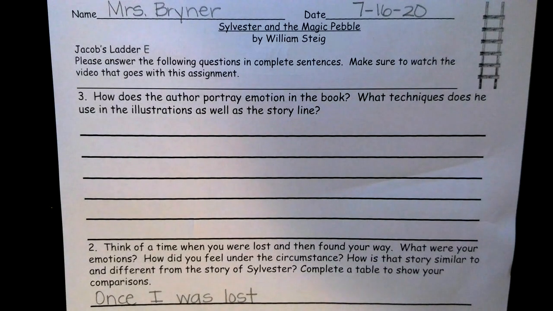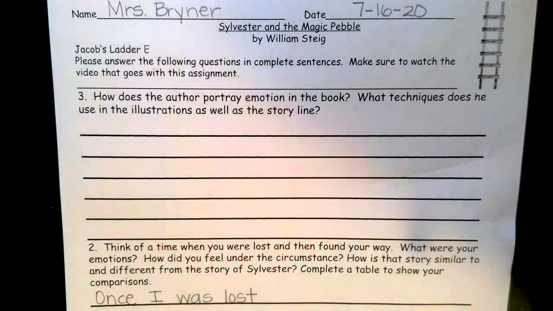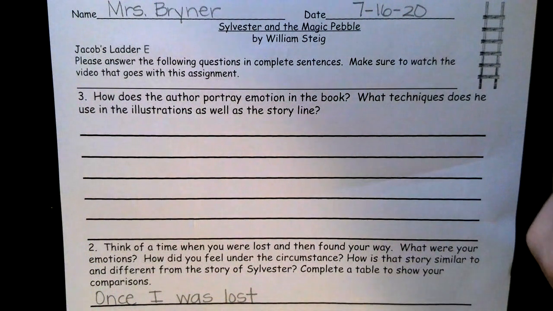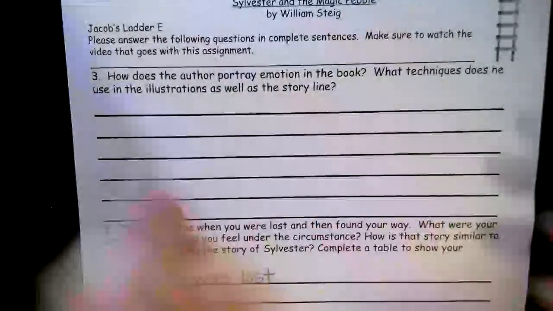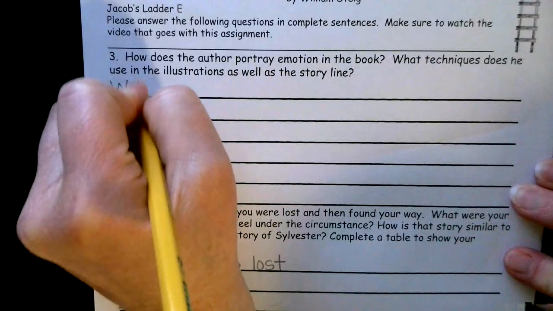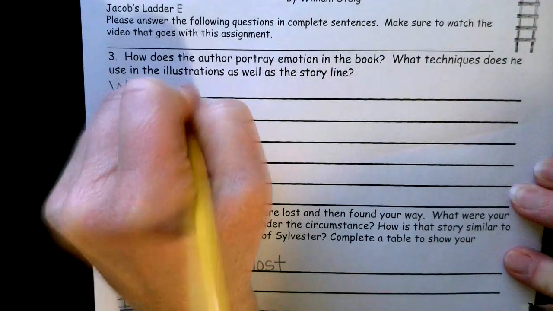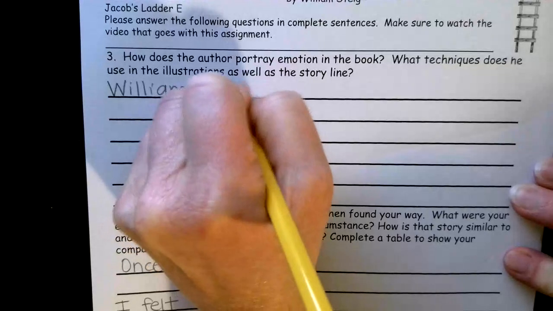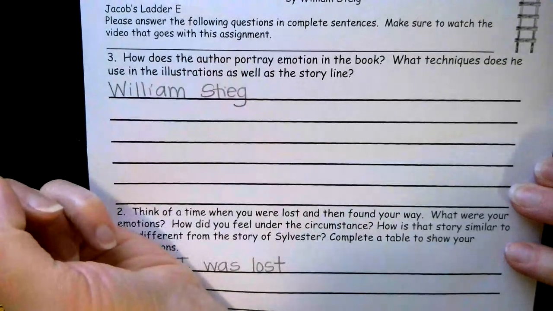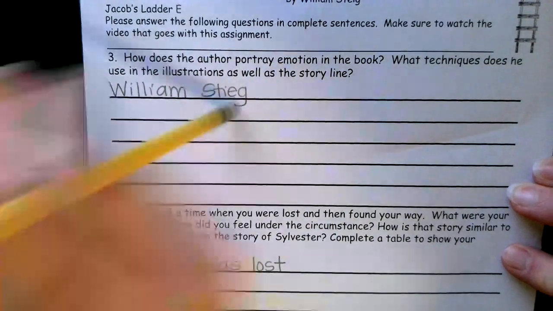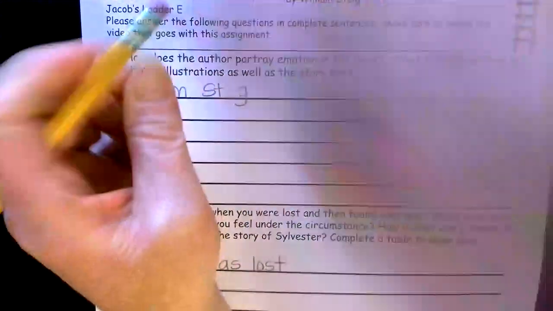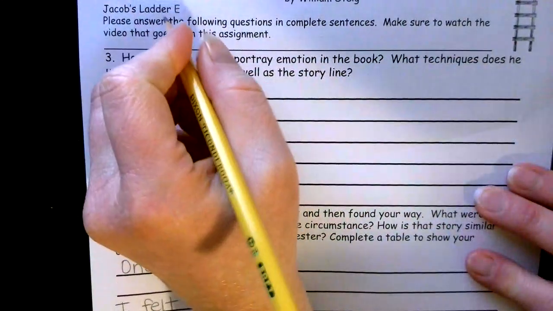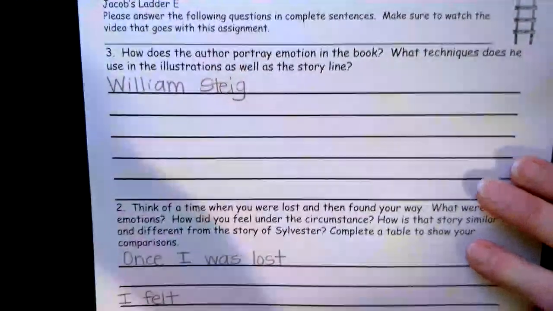Okay, welcome back. So how does the author portray emotion in the book? What techniques does he use in the illustrations as well as the storyline? Well, we learned that William Steig, S-T-E-I-G, I need to spell his name right.